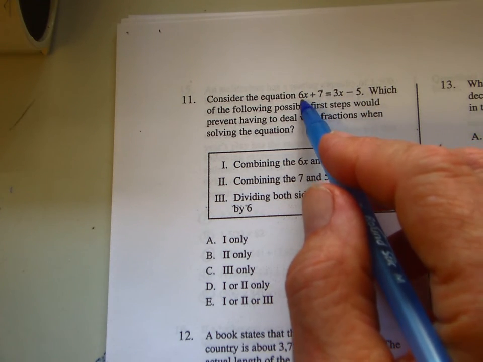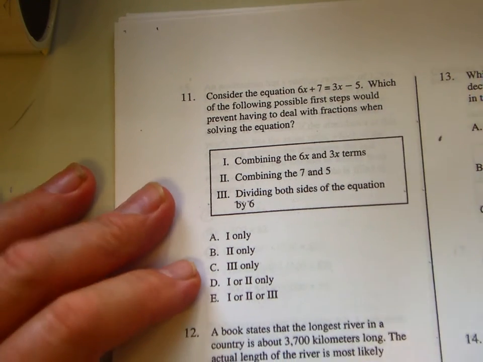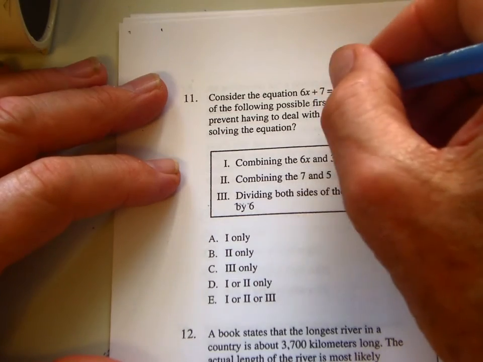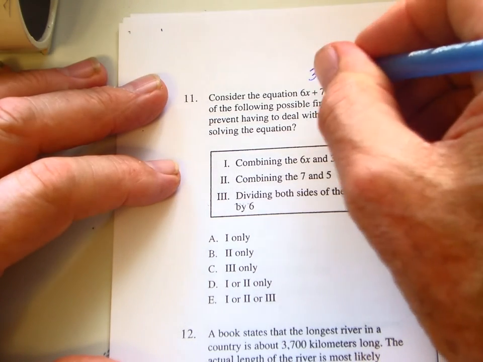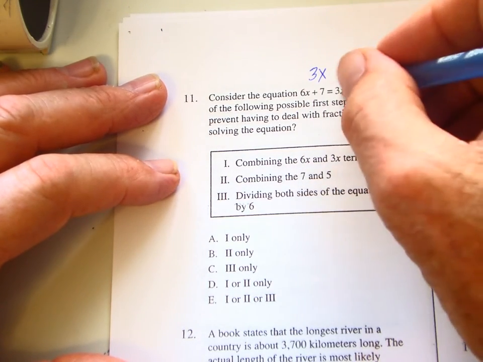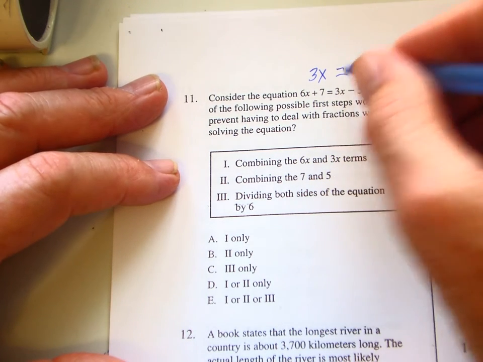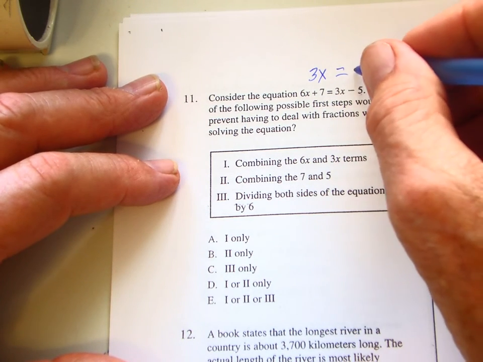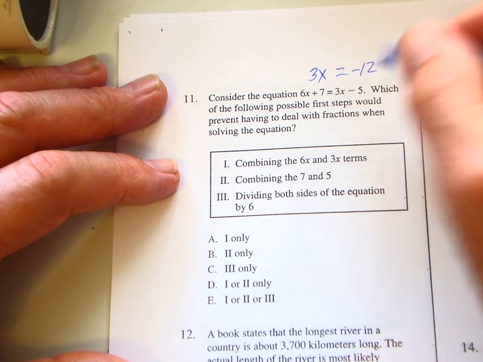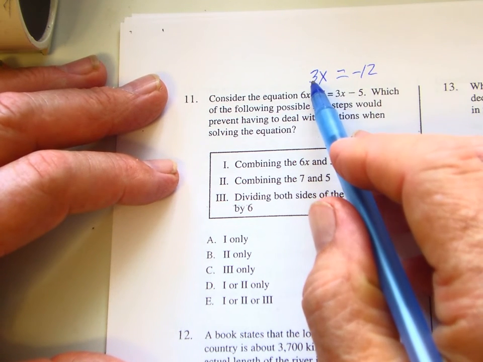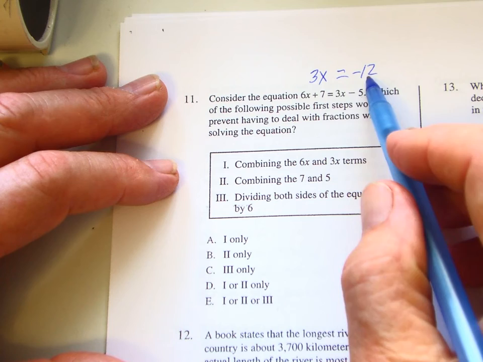6x minus 3x is 3x. So if I subtract 3x from both sides, I'll end up with 3x and not 6x, and that 3x will disappear. And if I subtract 7, the 7 will go from here, but I have to subtract 7 from the minus 5, which will be minus 12. Now when I divide, 3 into 3 is 1, 3 into 12 is 4.